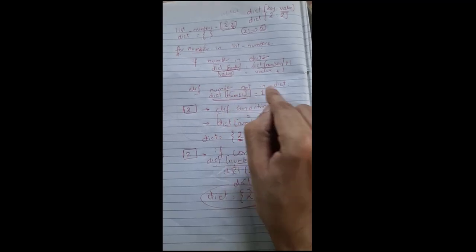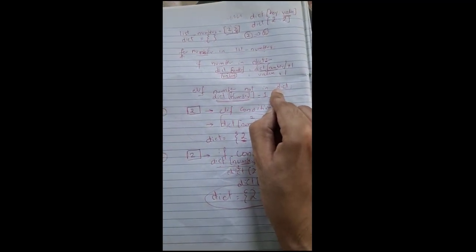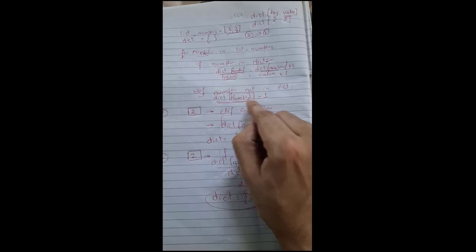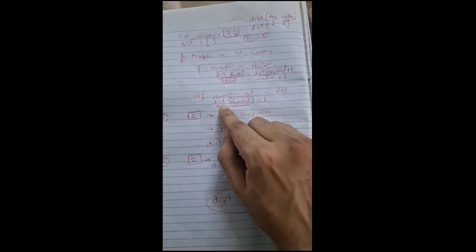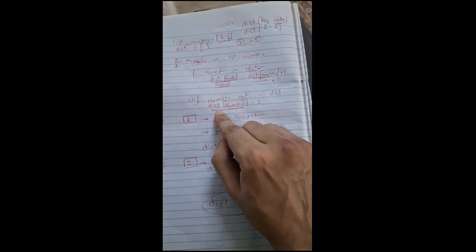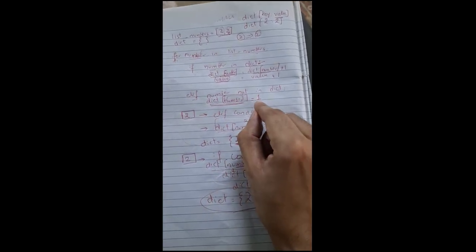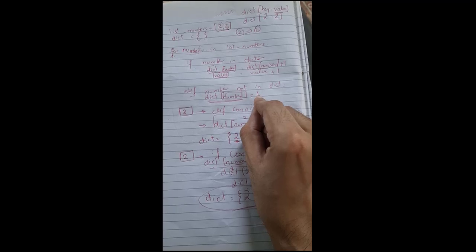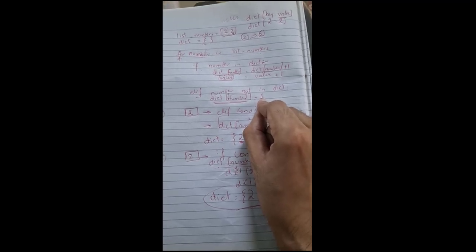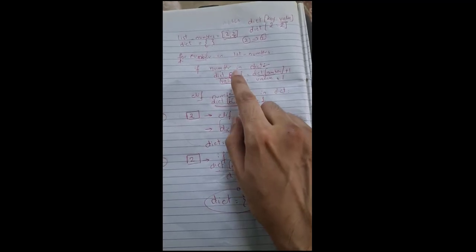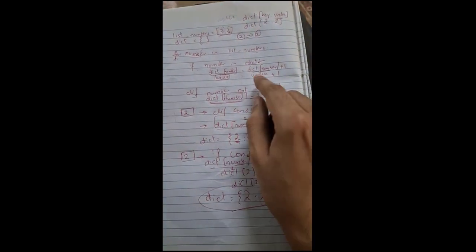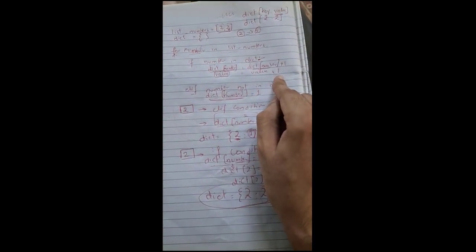If the number is not present in the dictionary, what we do is dict[number] is equal to 1. We say the value, or that frequency of that key, should be initialized by 1. And if it is already present in the dictionary, we increment that frequency by 1.